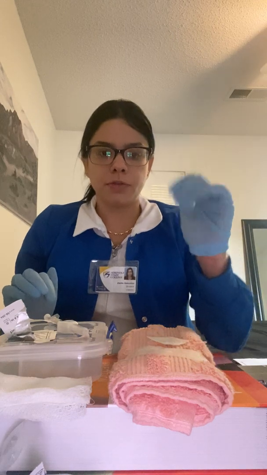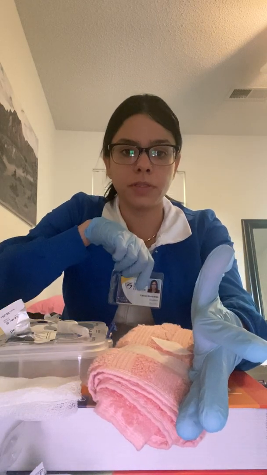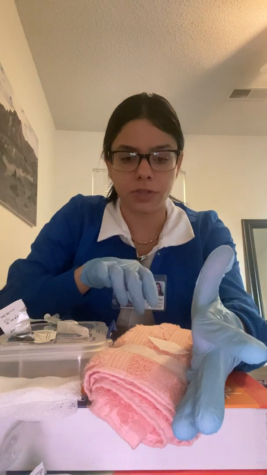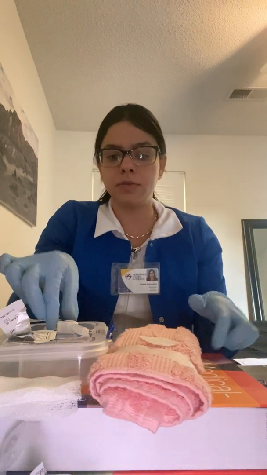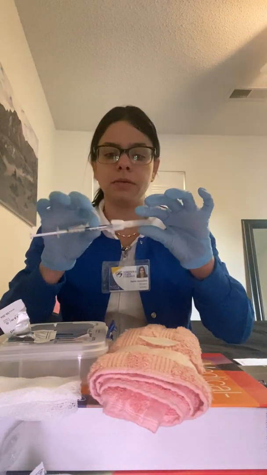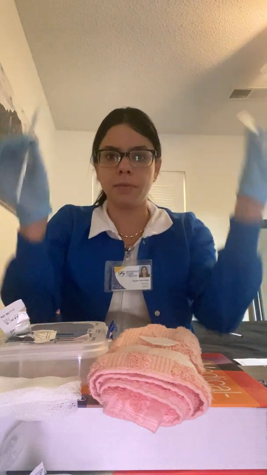Okay, so once it's air dry, I am going to be using the Z-track technique, which is basically I'm going to use my non-dominant hand and do this movement. I'm going to be moving, like rotating, the patient's skin like this. And then right there where I'm pointing with the alcohol pad, that's where I'm going to be injecting. Okay, but before I do that, I need to open my needle doing the rainbow technique.